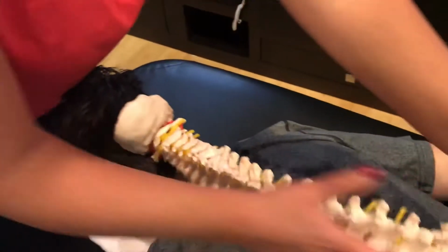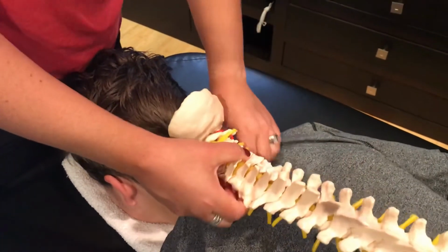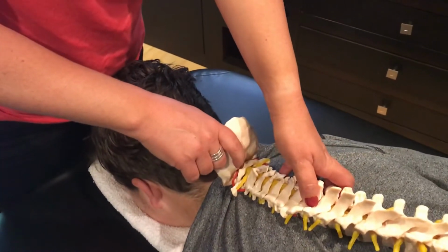Now, one thing that I could do to change... Oh. I just hit him with the spine. I did. The spine hurts. It does not hurt. When you push on it, it does. Okay, I won't push on it. All right. Don't make me start this over.